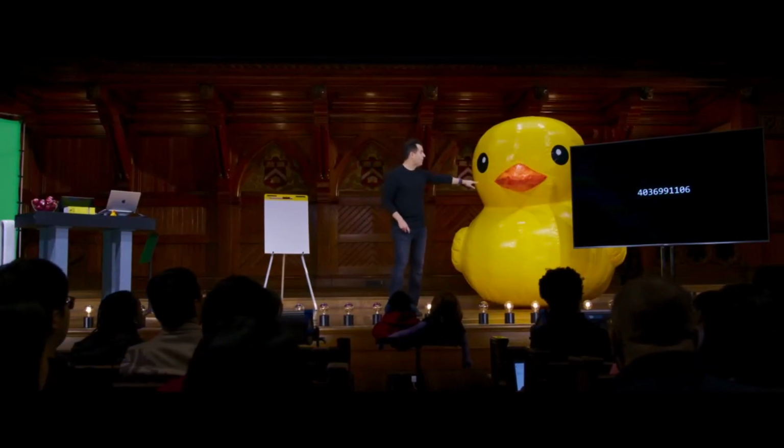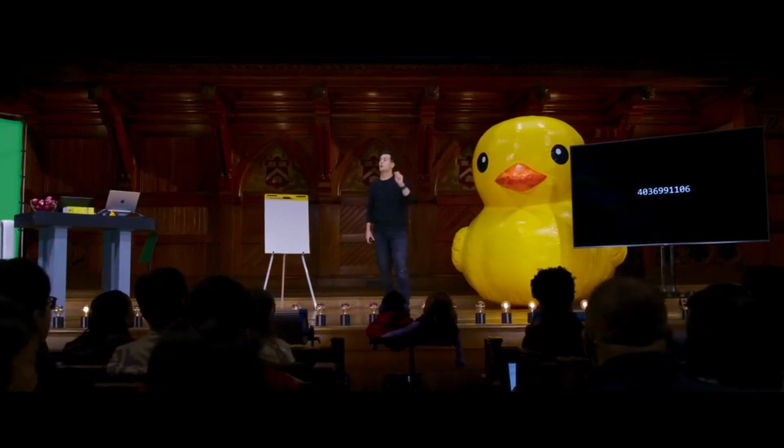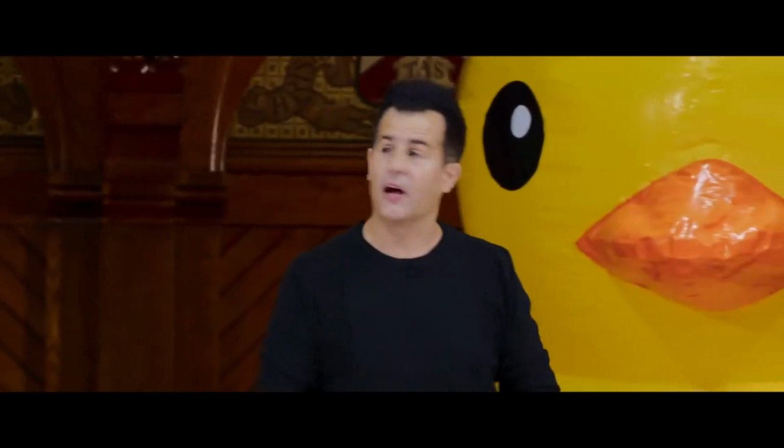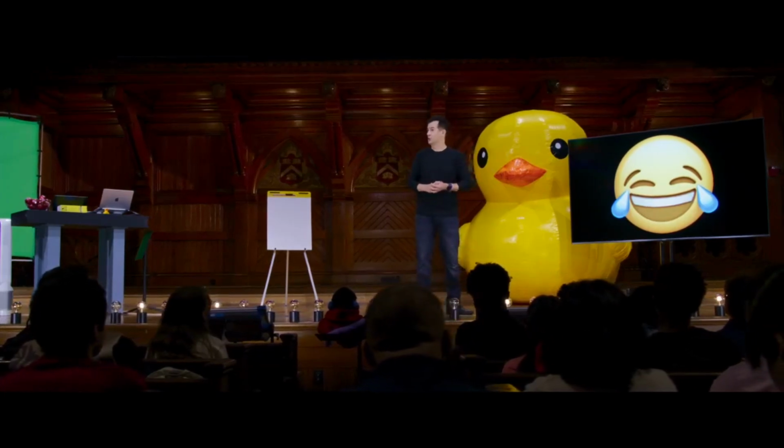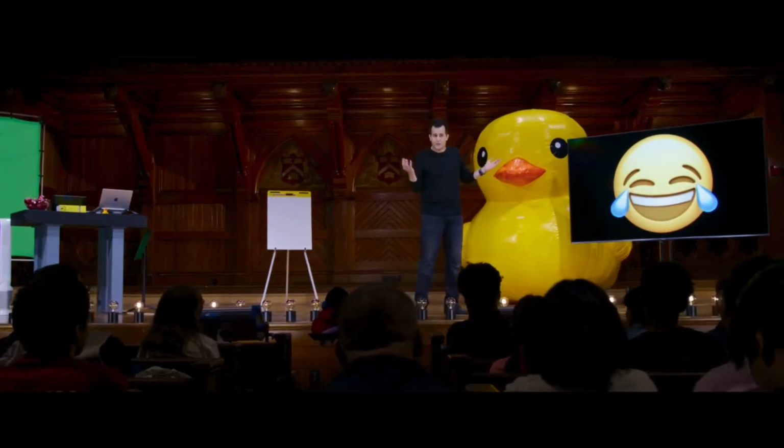Well, that's the number 4,036,991,106. Who knows what that is? It's not A, and it's nothing near A, uppercase or lowercase, but it is among the most popular emoji that you might send typically on your phone, laptop, or other device, namely this thing here, face with tears of joy, which odds are you've sent or received recently.